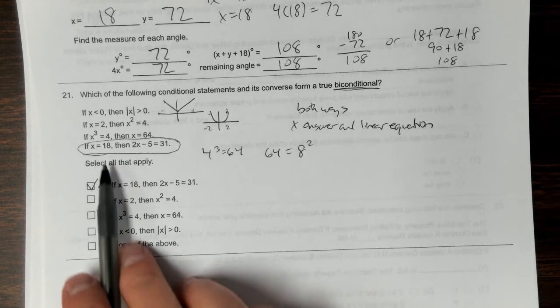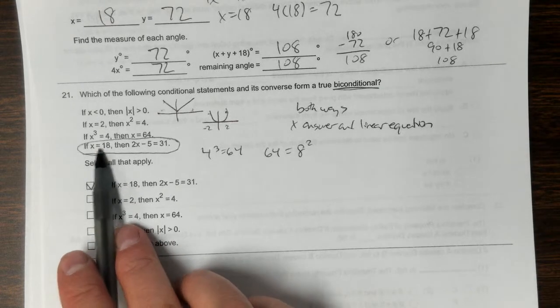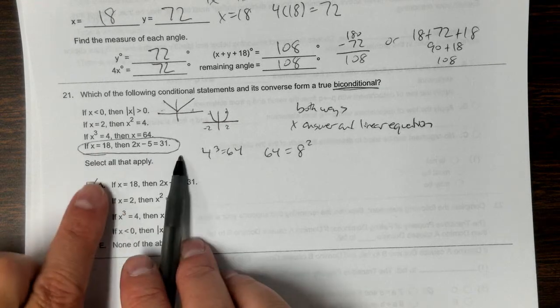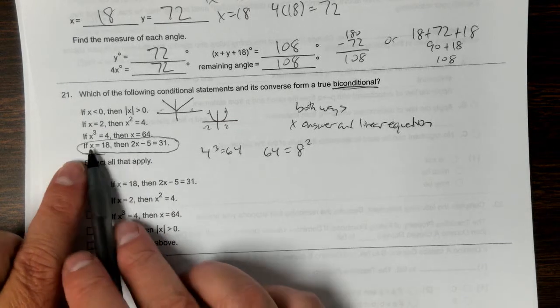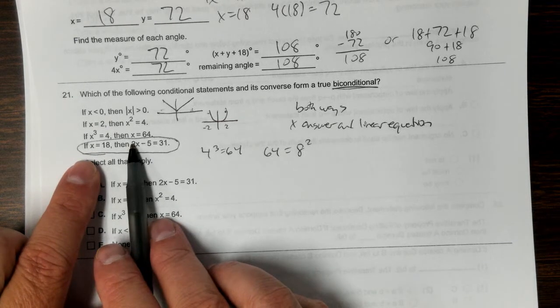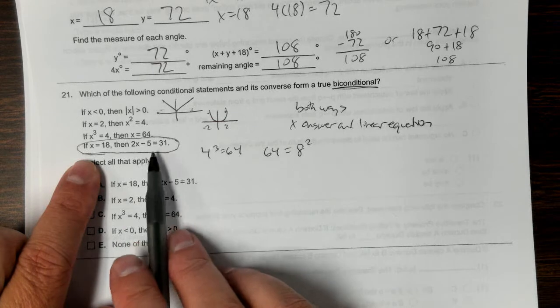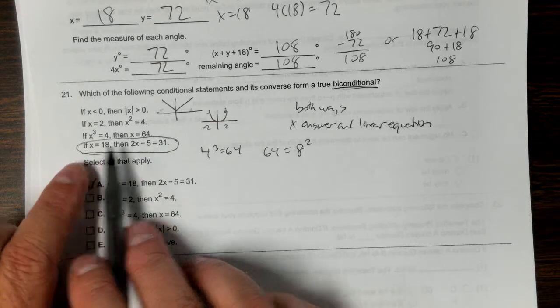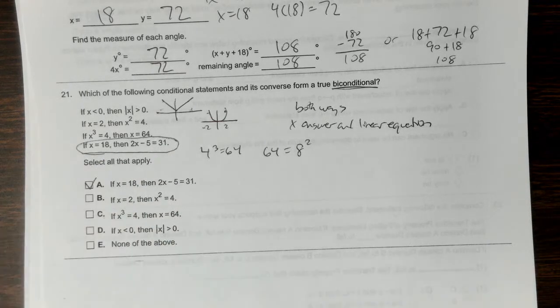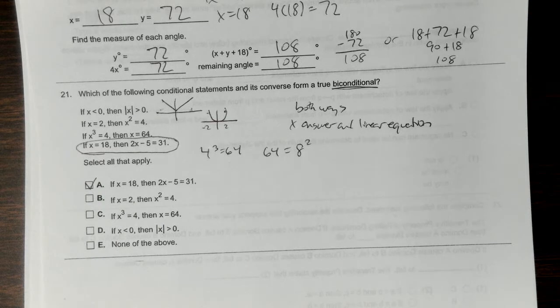So you're always going to want the one that has if some number, then some equation. Because if you plug it in, then it works to 31. And if you just solve, you get 18. And so that works both ways. So it may look complicated, but that's actually one of the easier ones. Any questions?